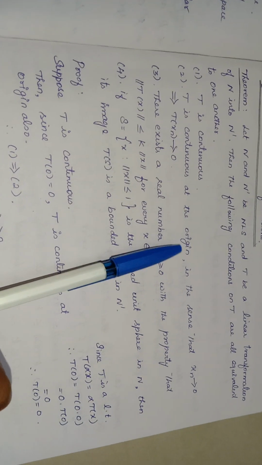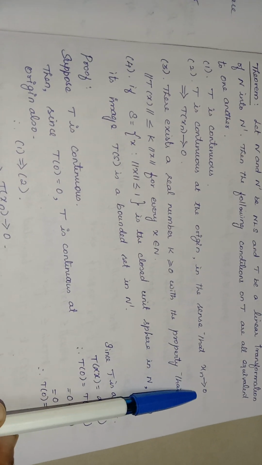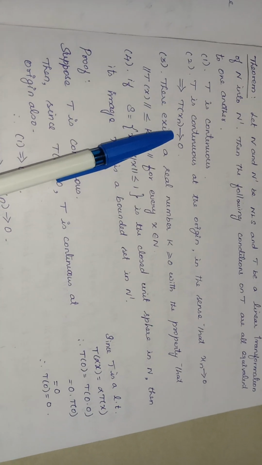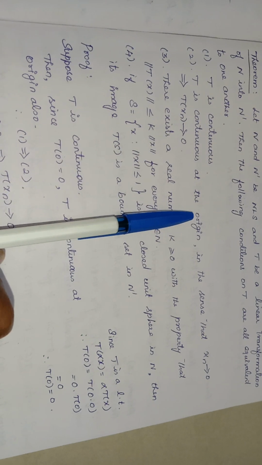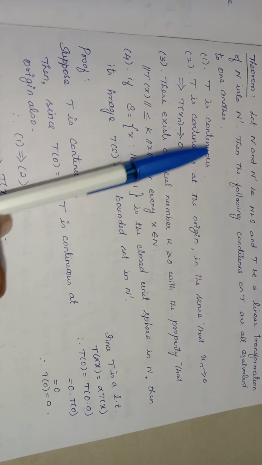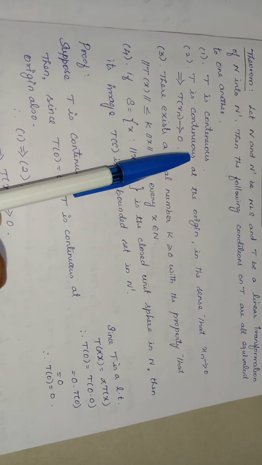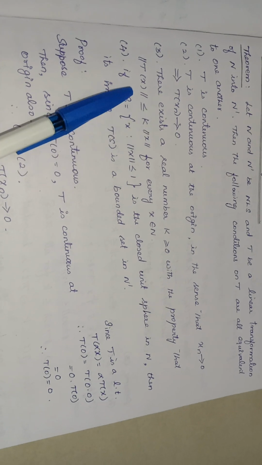That means whenever you take a sequence xn converging to 0, then the image T of xn should also converge to 0. This is called continuity at the origin. So the transformation is continuous if and only if it is continuous at the origin. And this is true if and only if the third condition is satisfied.